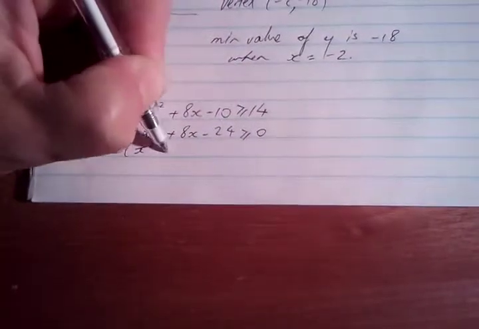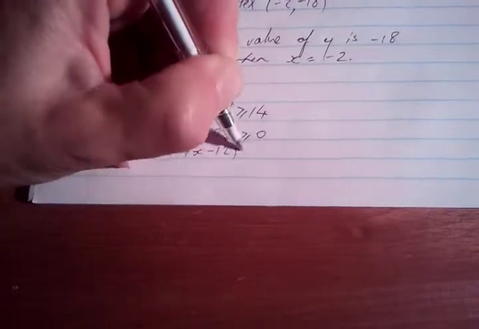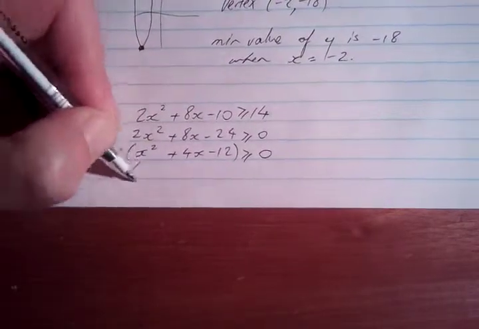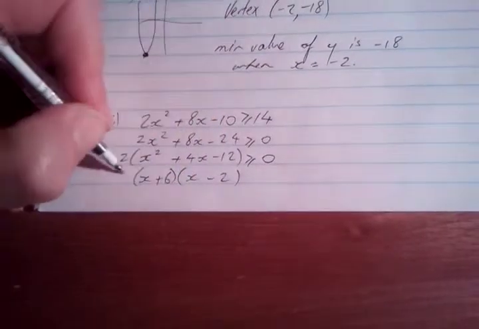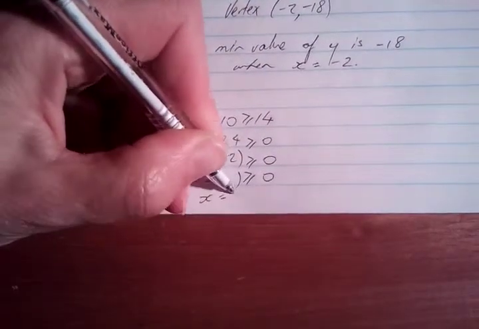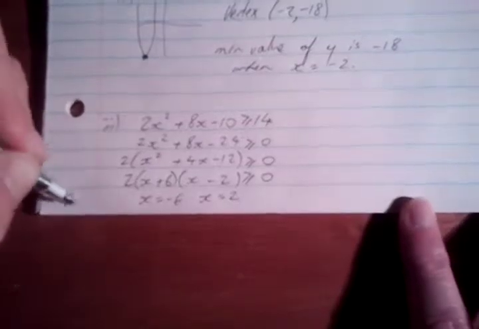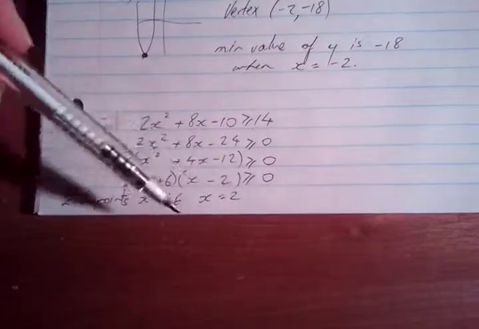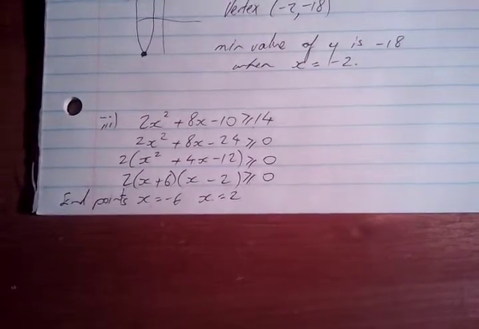Could take out a common factor of 2, and now I'm left with something that I should be able to factorise a little bit more simply. So if we look at those two, we'll have what? Positive 6 and negative 2. And so when we solve it, we'll end up with x is negative 6 and x is positive 2. Now these are my endpoints because I'm solving an inequality here. These inequality signs are telling me this isn't the exact solution. We are looking for a place or a series of x values which will satisfy the equation.